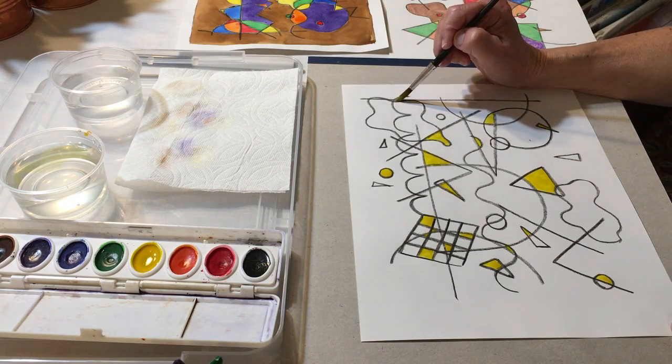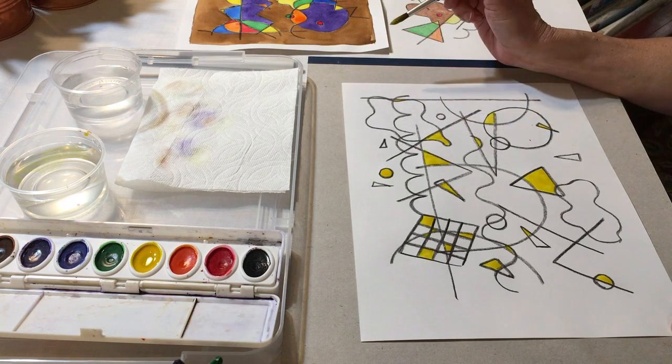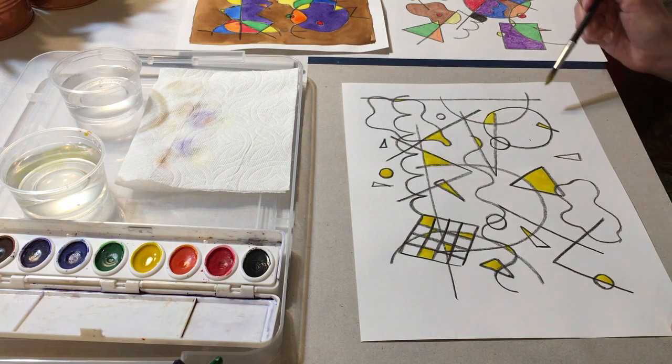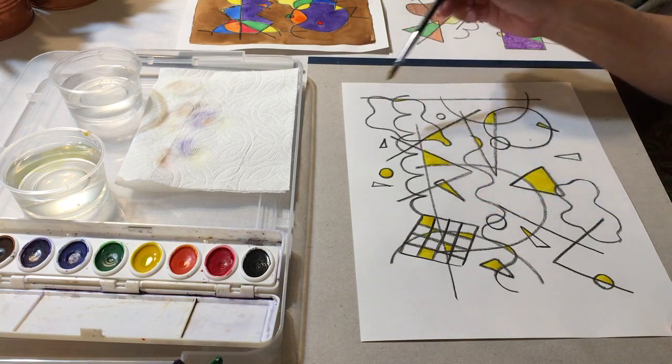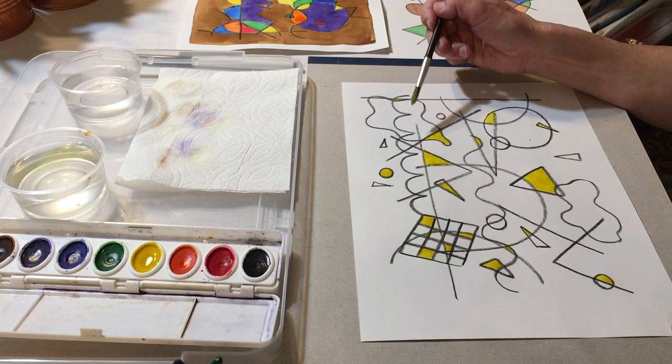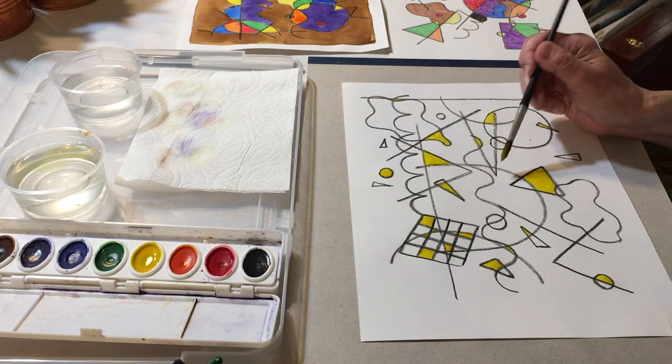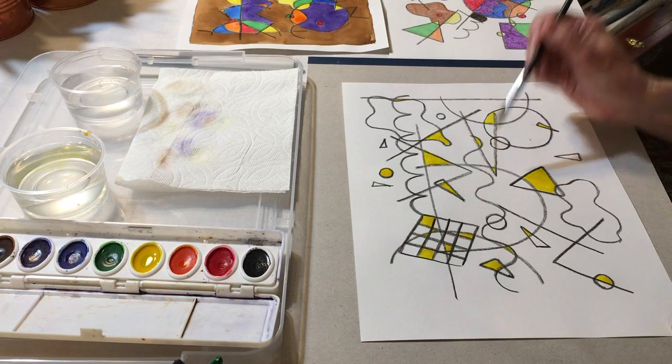I like that one there. Okay, I'm going to have a look, and you see how I spread that yellow around my painting? You don't have to do that, but I like to spread the colors out. And so I'm pretty happy with this arrangement now.